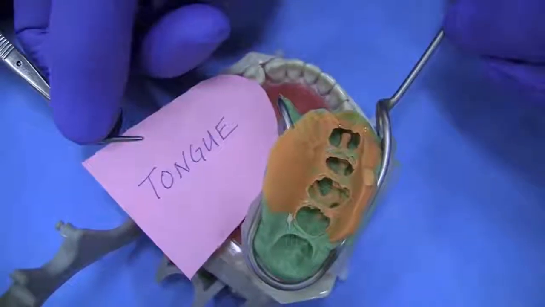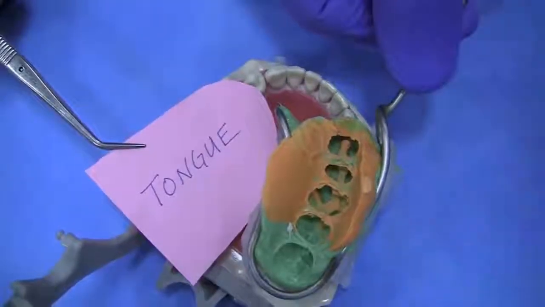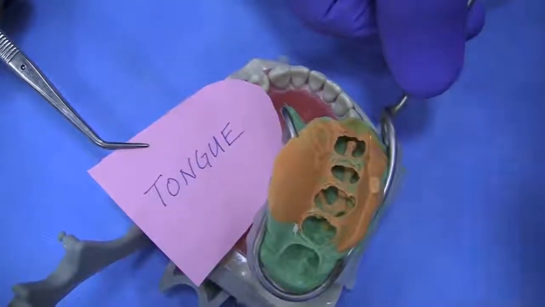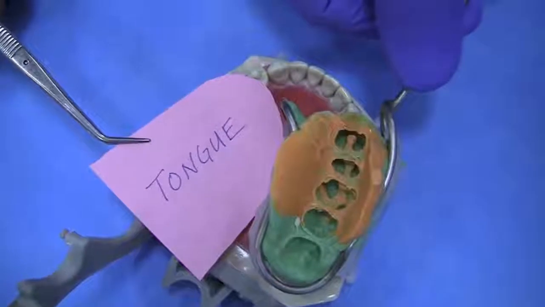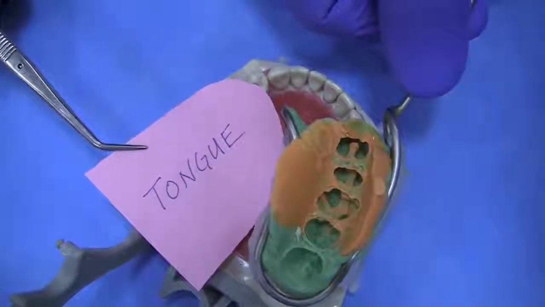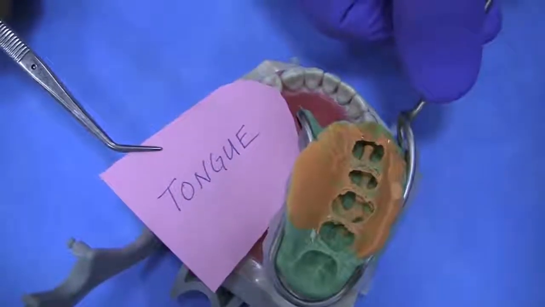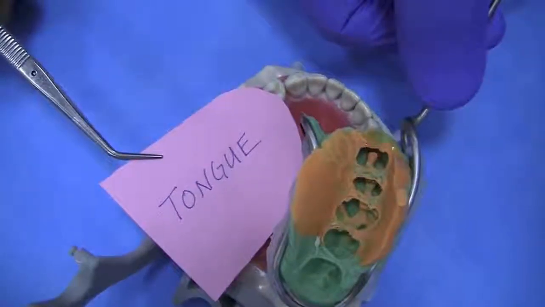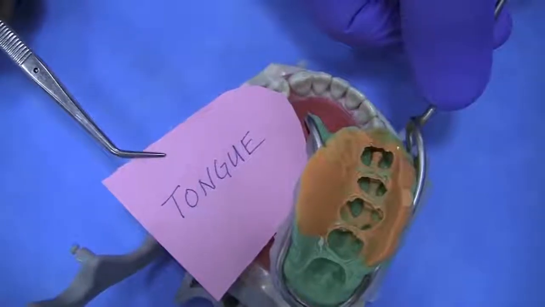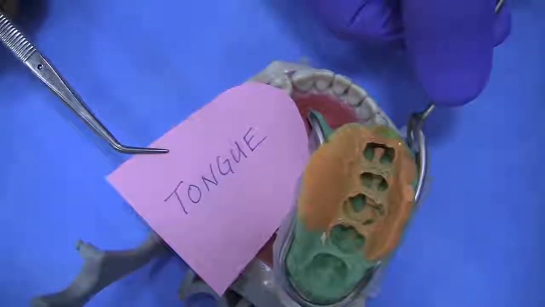The tongue has still not been allowed to collapse, and then we can have the patient close, and never does the tongue invade the preparation and result in any of the typical problems we see when the tongue slides over and hits the preparation that's been covered with impression material. We find this to be very effective.